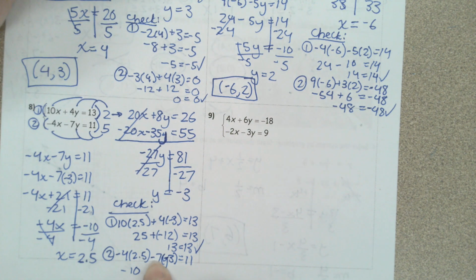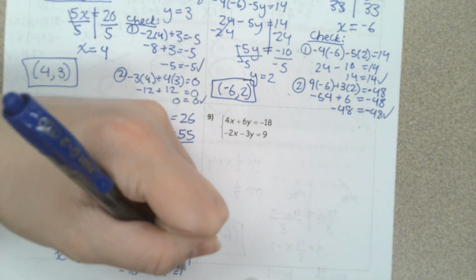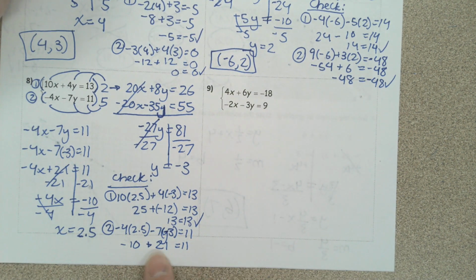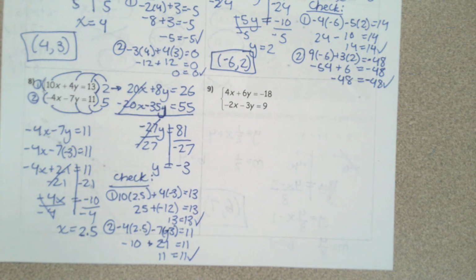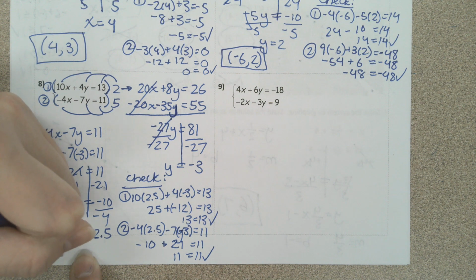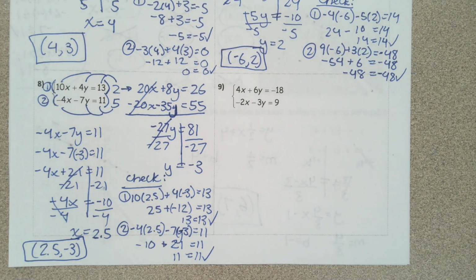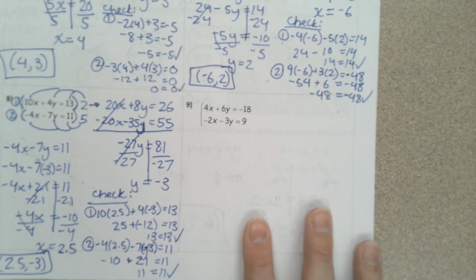And then negative 7 times negative 3 is plus 21 equals 11. Negative 10 plus 21 is 11. That works. My final answer, write it as a point, 2.5, negative 3. I believe I've got 2 more left. Yes.